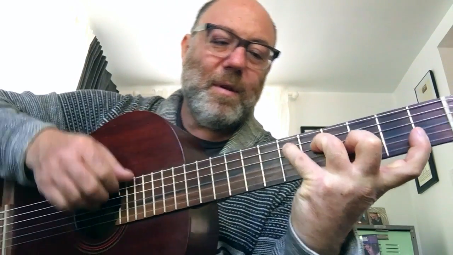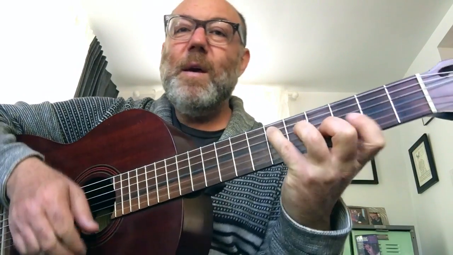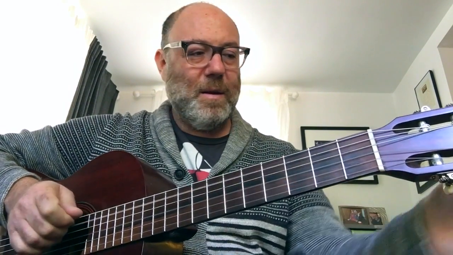Sure. So it's a kind of way to get some brighter color on an otherwise very dark chord, minor 7 flat 5 with a 9 in it. It's just kind of a neat sound.